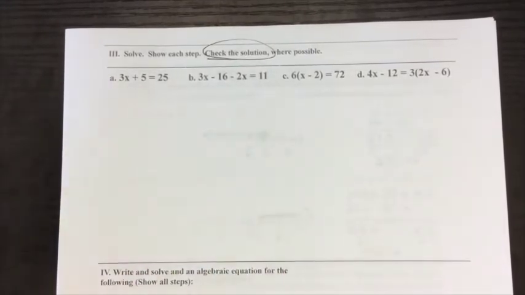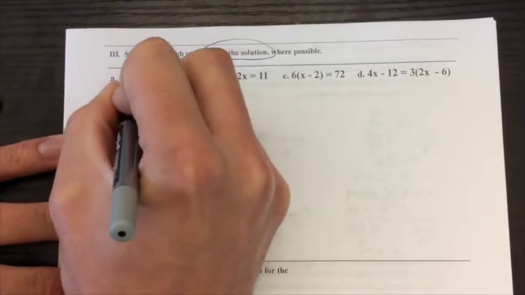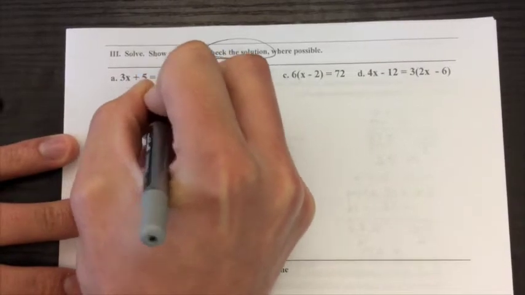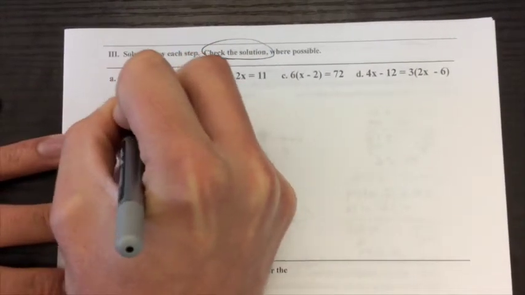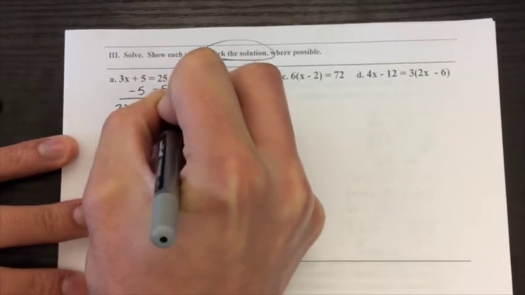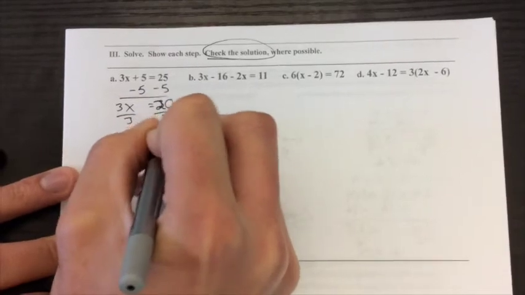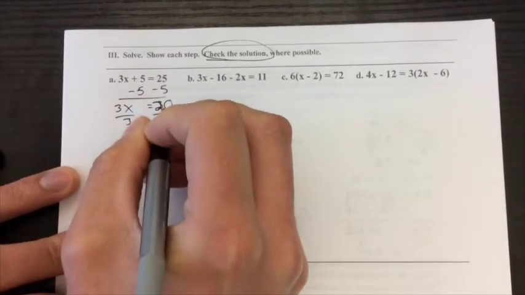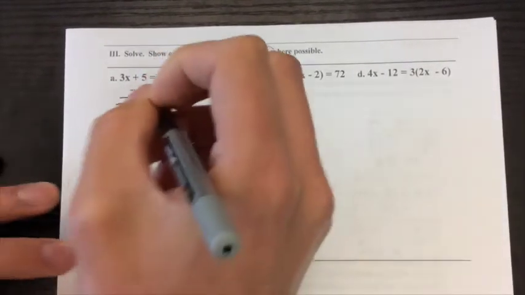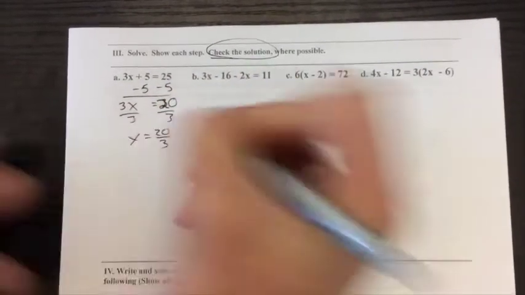So for letter A, deal with the constant first, so the thing that doesn't have the variable. So subtract 5 from both sides. That gives me 3x is equal to 20. Divide both sides by 3 here. X equals, yes, this is 6 2/3 or 6.6 repeating. I'm going to leave it as 20 over 3, and I'll show you why.